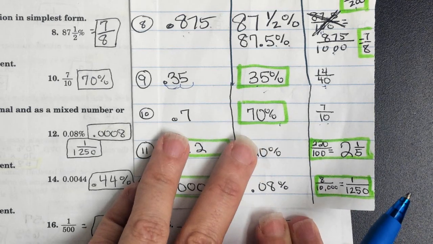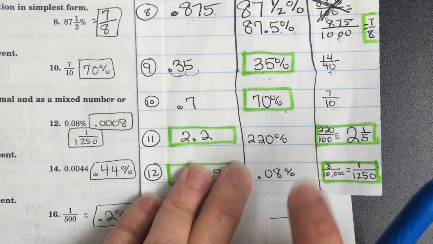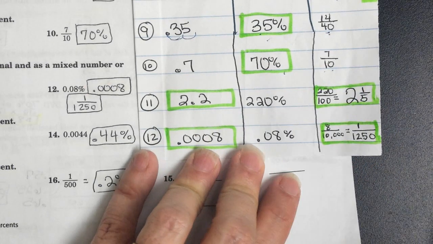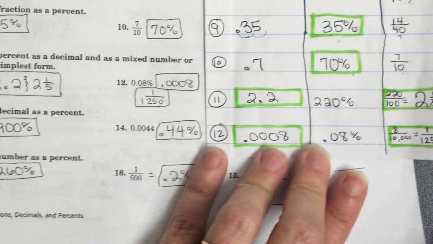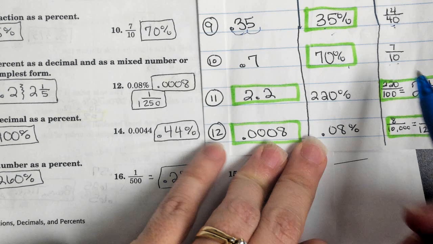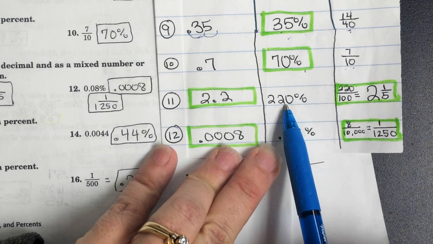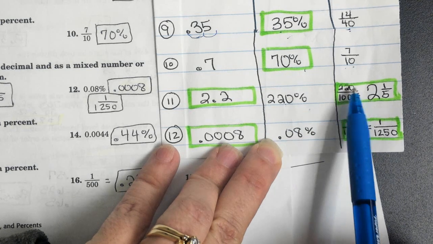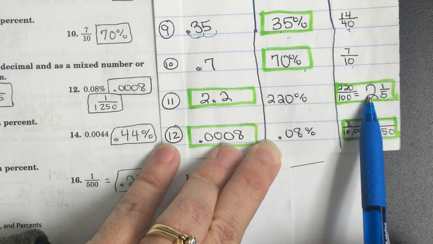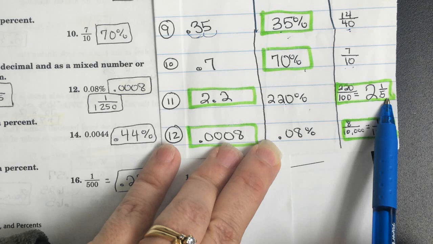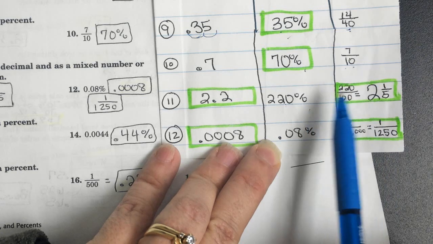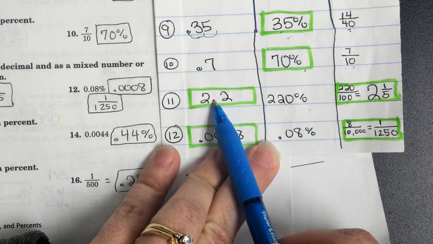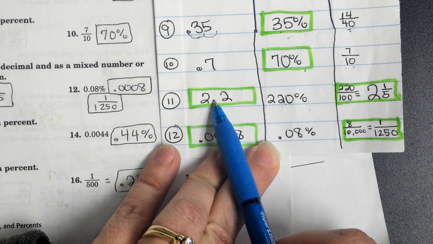Number 11. It was 220%, and on 11 and 12, they wanted both things. So, on 11, I took 220% and put it over 100 and simplified to get 2 1/5. I could also bounce the decimal twice to the left to get 2.2, or divide by 100.